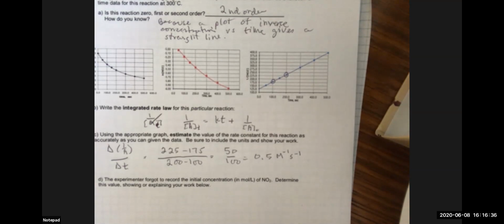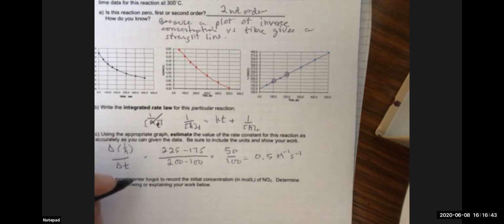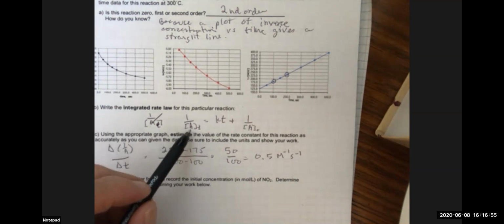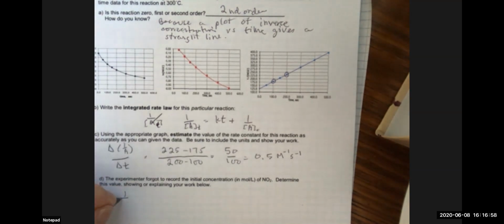So the experimenter forgot to record the initial concentration.